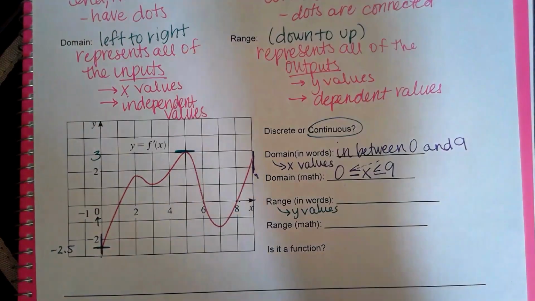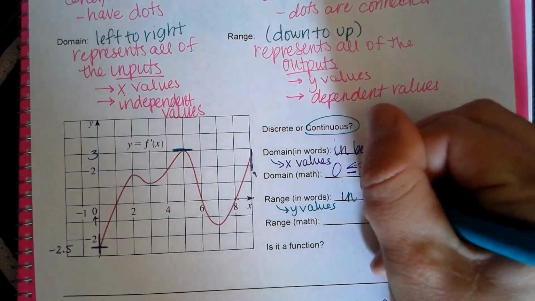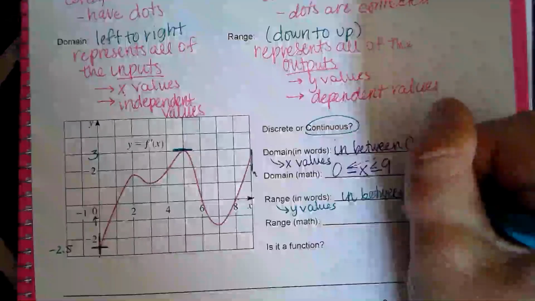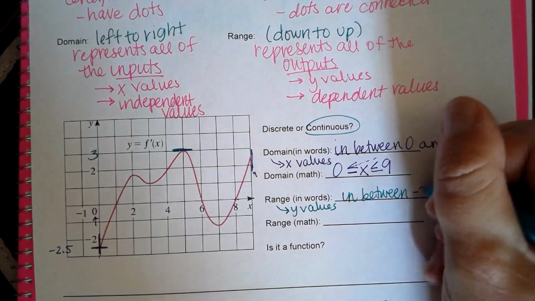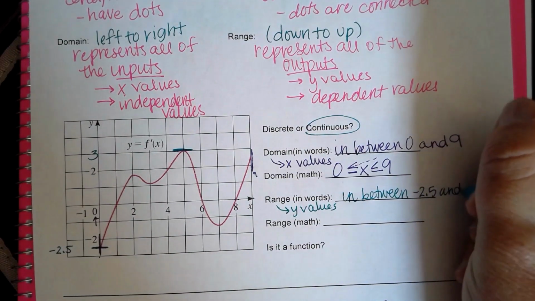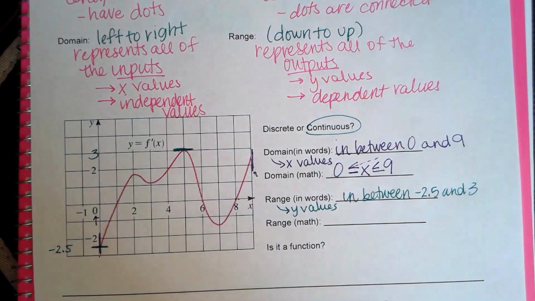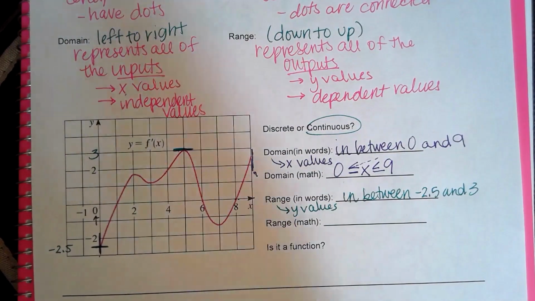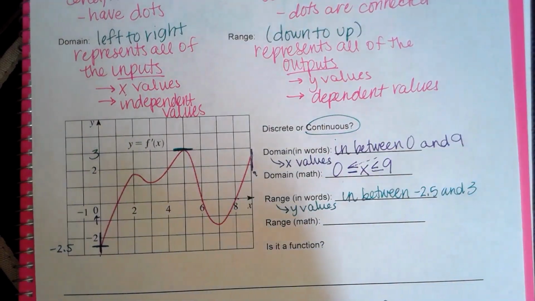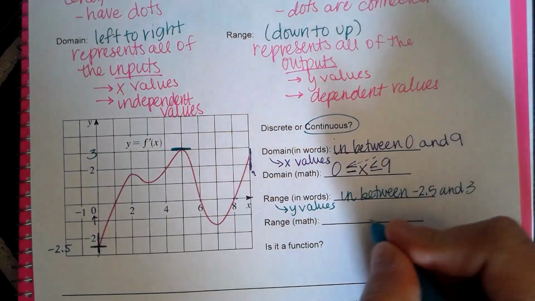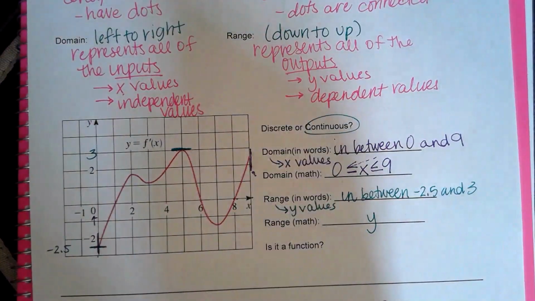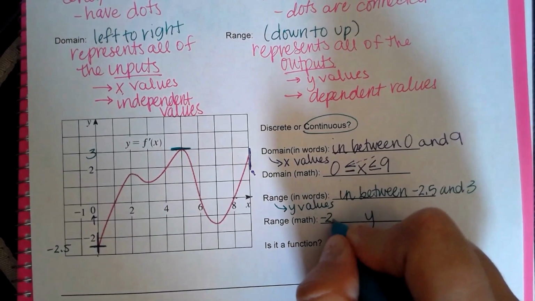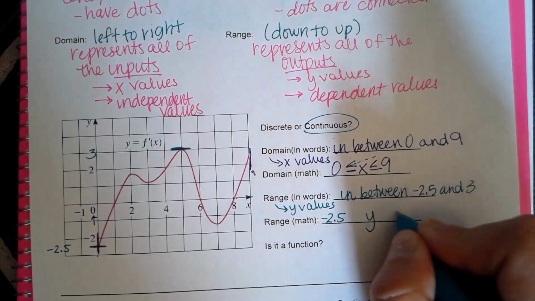So my range in words is in between -2.5 and 3. Okay? And so then we do the same thing that we did up there, except it's the y values. So my y goes in between -2.5 and 3.